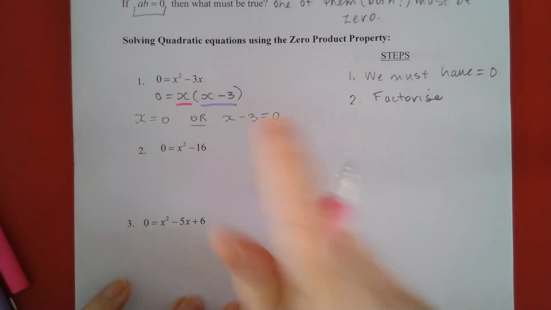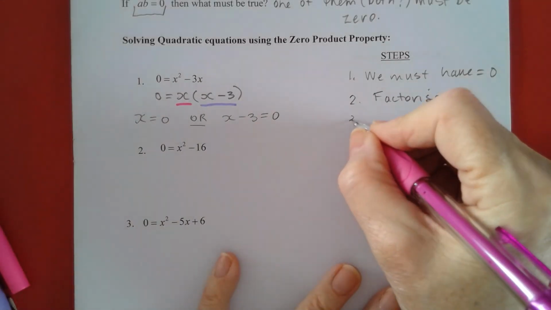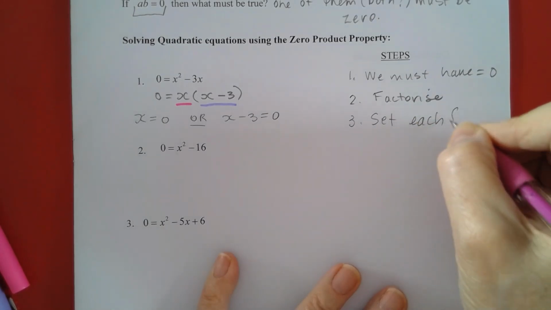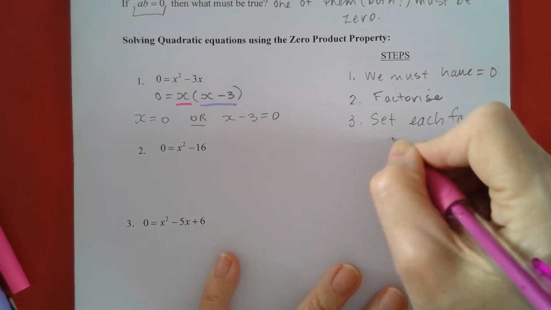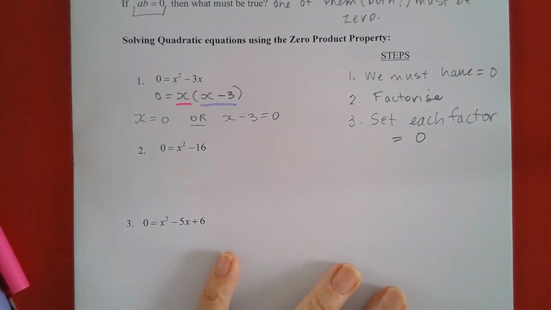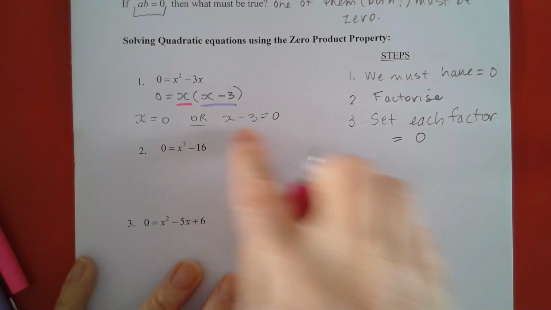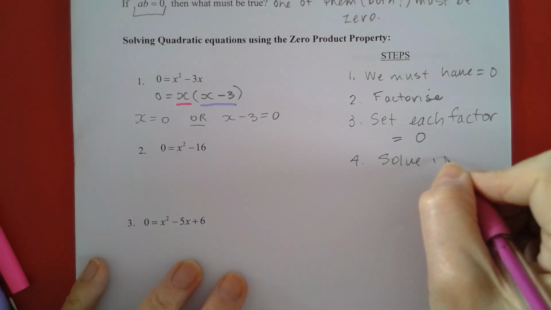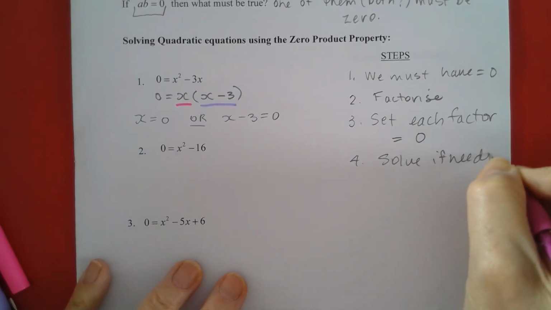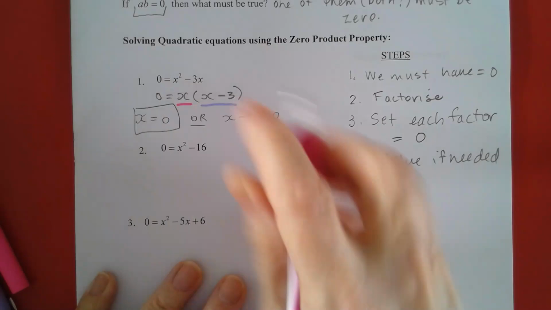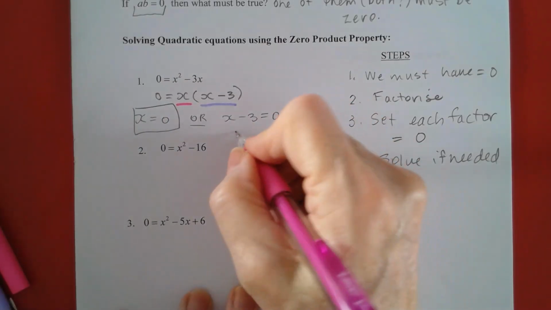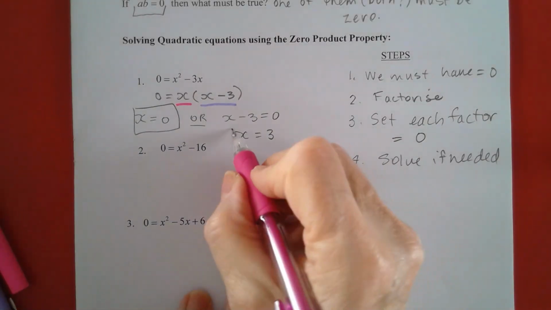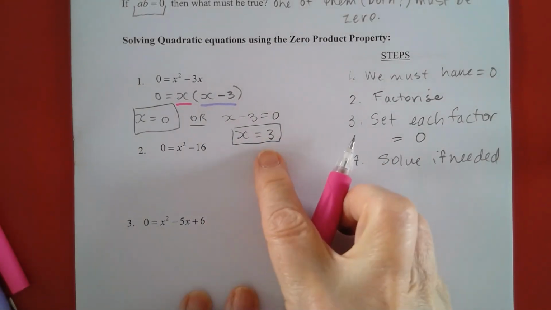And this one is going to set each factor equal to 0. Yeah? This one's going to take a bit of solving. Like x equals 0 is an answer, but that's not an answer. This one I'm going to have to put 3 over there, yeah? Add 3 to both sides. So that is me solving that quadratic equation.